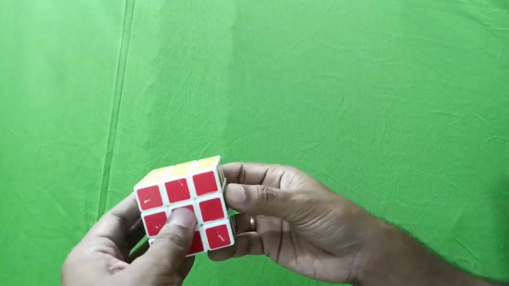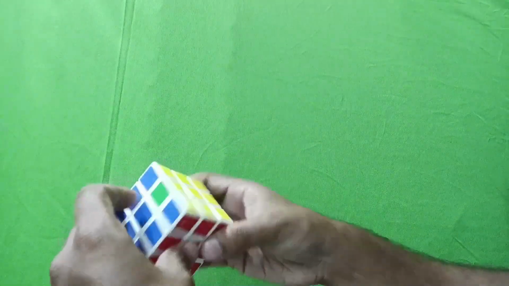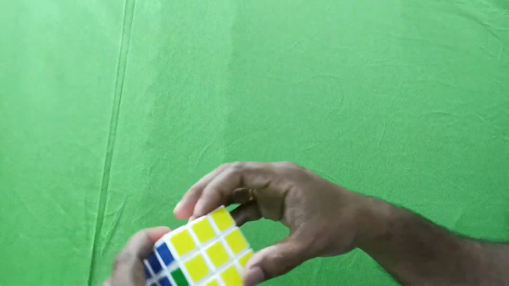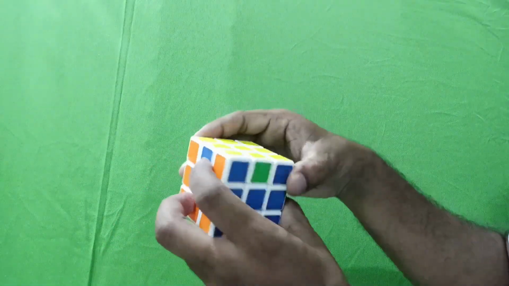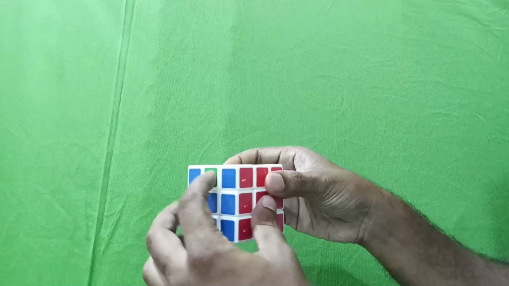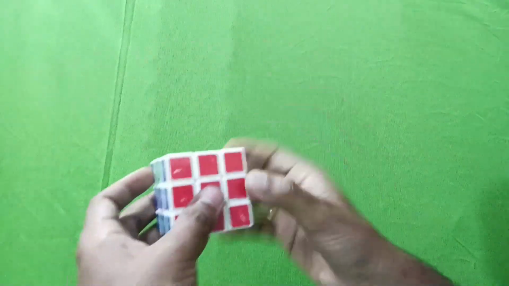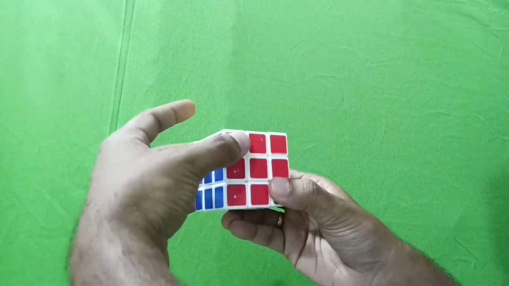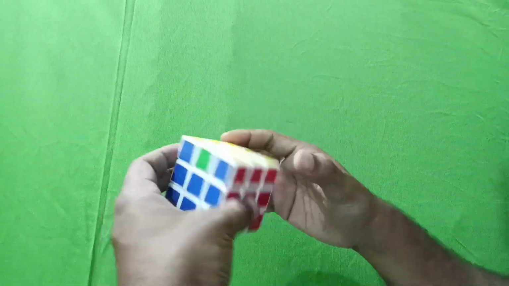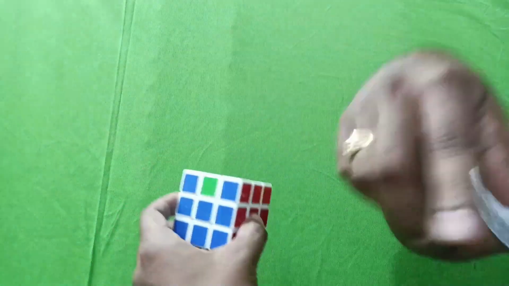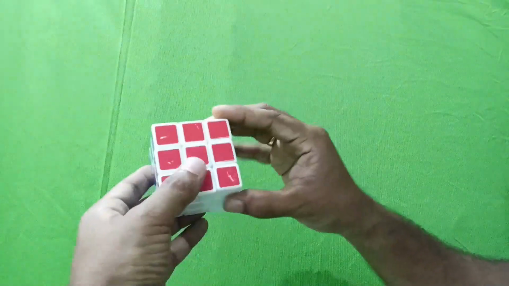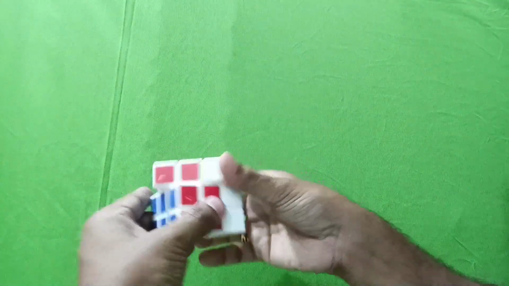Keep the red face facing you. First do the right hand algorithm once. Actually you can decide whether you have to do the right hand algorithm first or the left hand algorithm first. This blue has to rotate anti-clockwise, so you have to do the right hand algorithm first. If it has to rotate clockwise, then you have to do the left hand algorithm first. First one right hand algorithm, then one left hand algorithm.